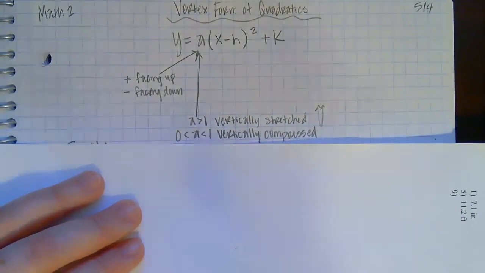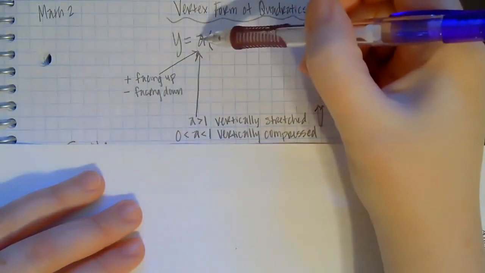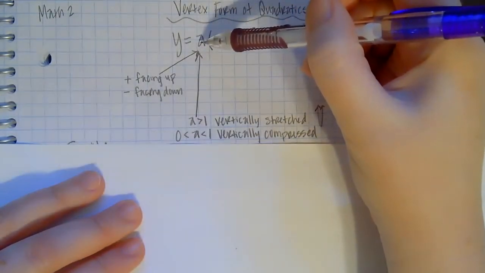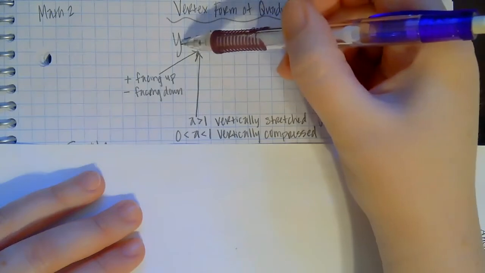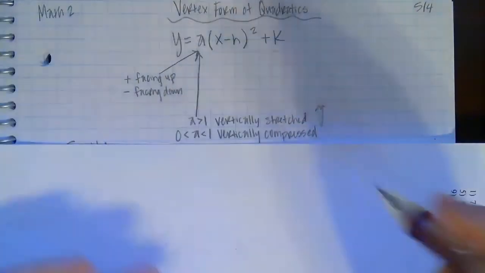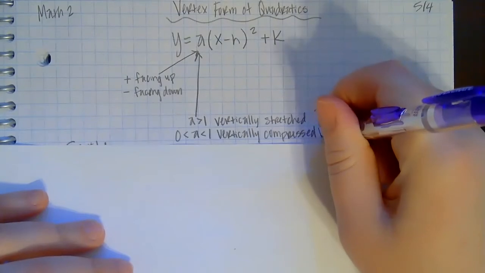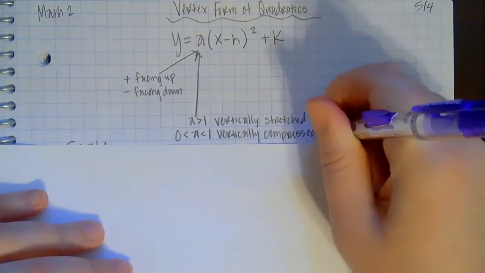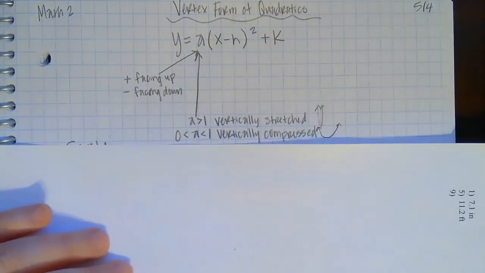Why compressed? Because if I'm multiplying by a number less than 1, like a half or something, I'm making my y value smaller. So if my y's are getting smaller, then it's getting squished down. So it's kind of getting fatter. It's going to look kind of like this. It's going to get squished down. Okay?